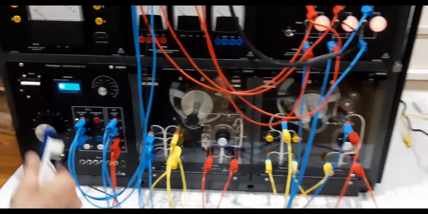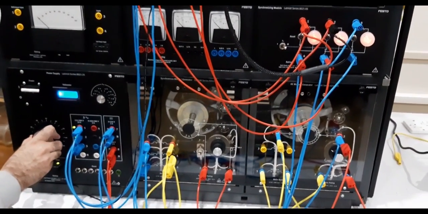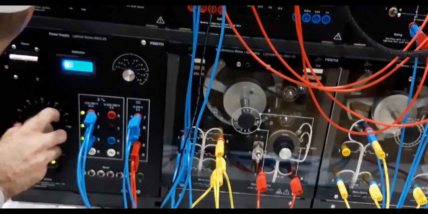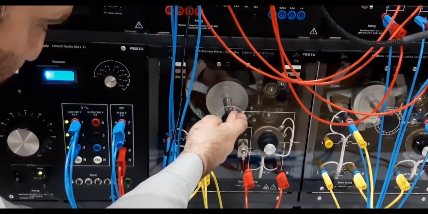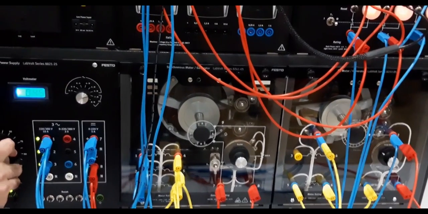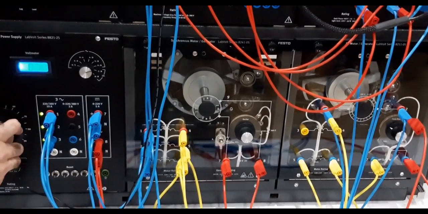So what we will do now, we will initially increase the voltage to start the DC motor. One can see now the motor is started, and at the same time it starts the synchronous generator because both are connected to the same shaft. So let me move it to 220 volt, which is the rated voltage.